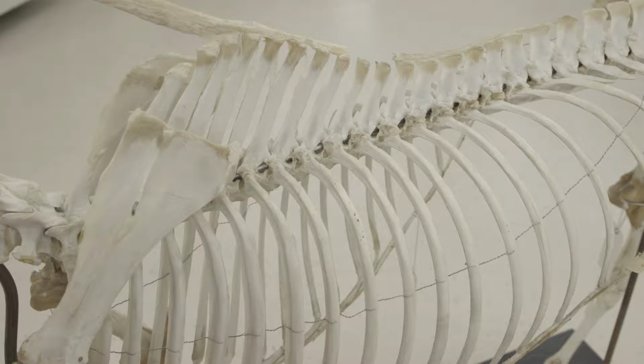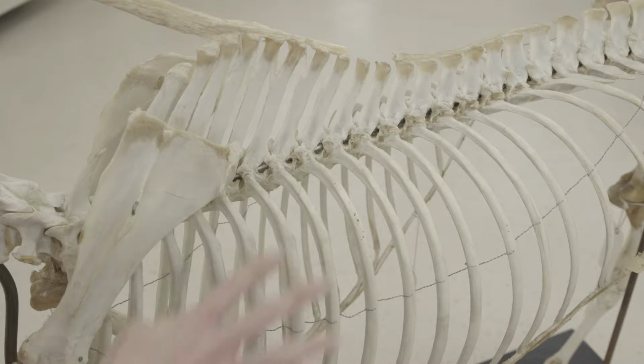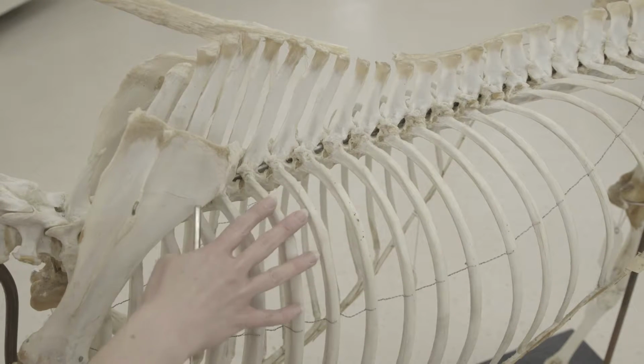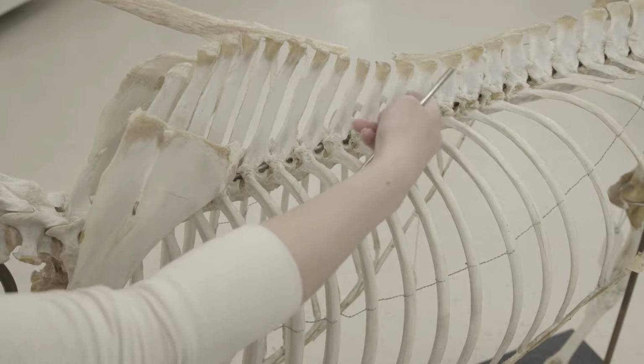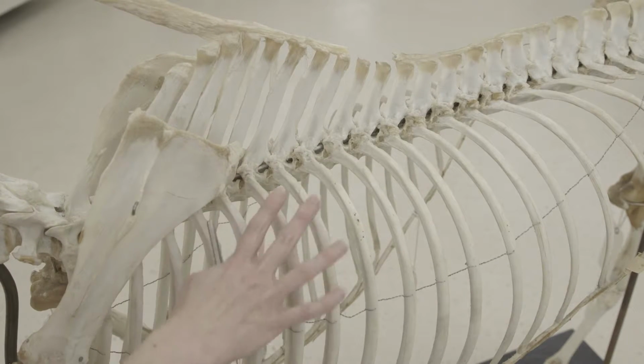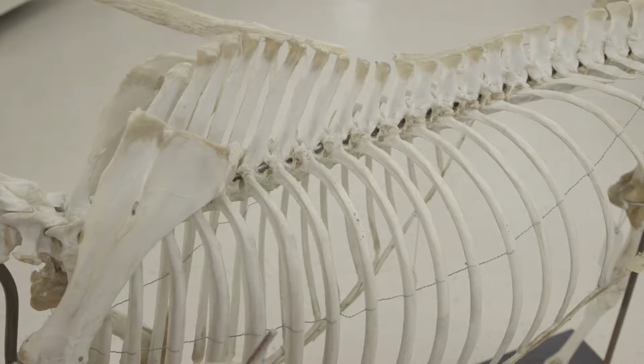For this bone tutorial, we're taking a look at the ribs and the rib cage in general, and then the thoracic vertebrae. We're starting off here looking at the rib cage. So you have the ribs, which you can see here on this pony, and then the thoracic vertebrae here along the spine. Obviously these are ribs, that's a pretty easy bone to identify, but I want to show you just two little parts.